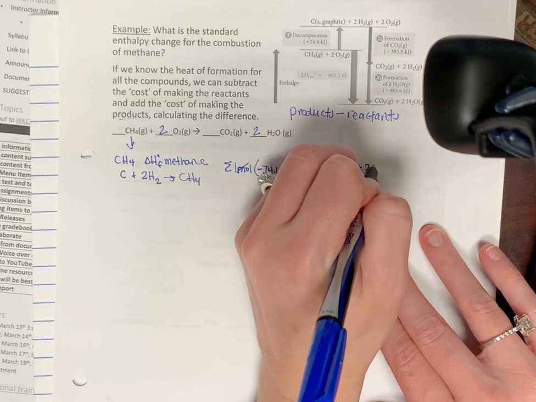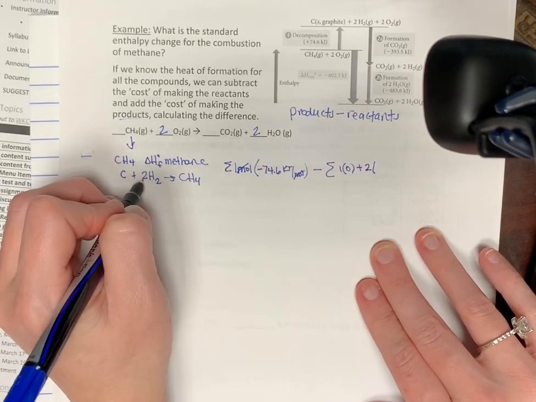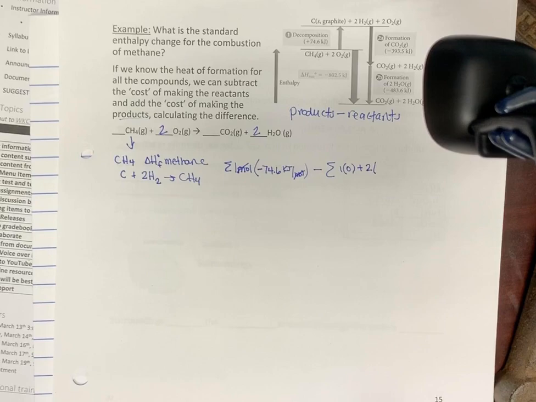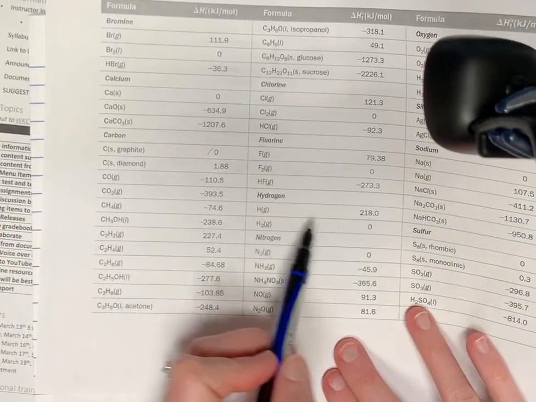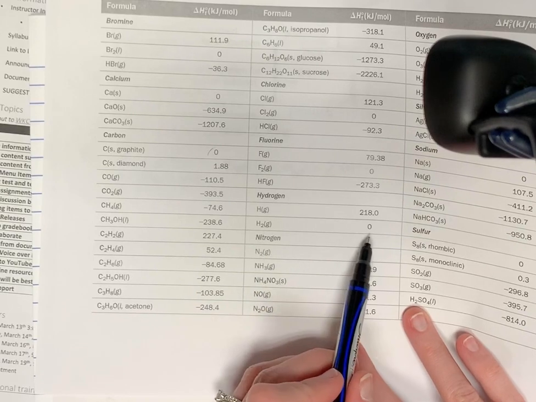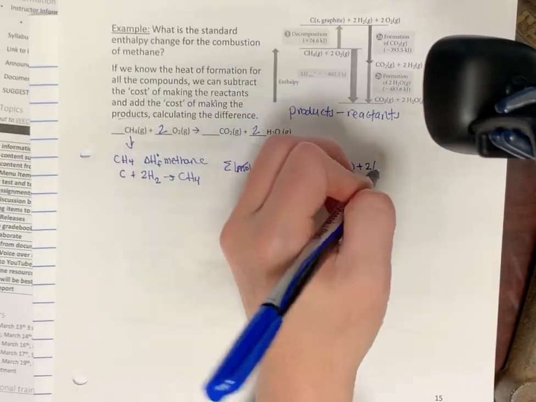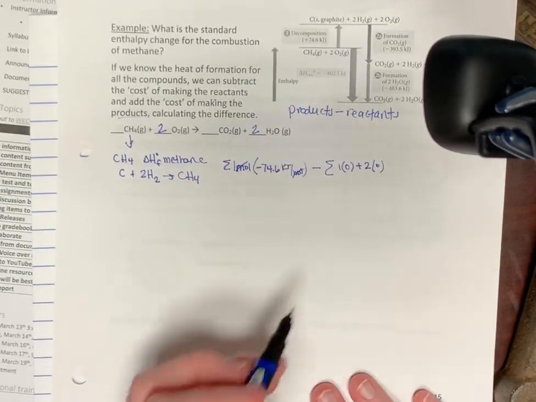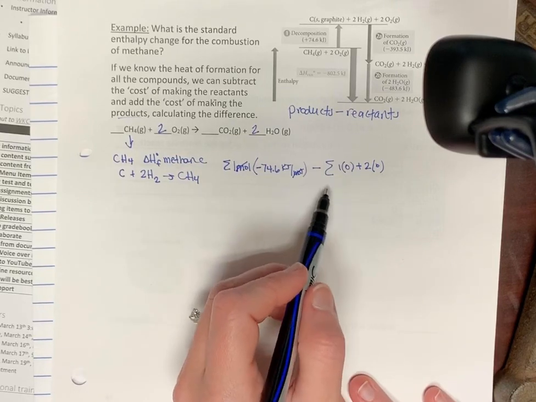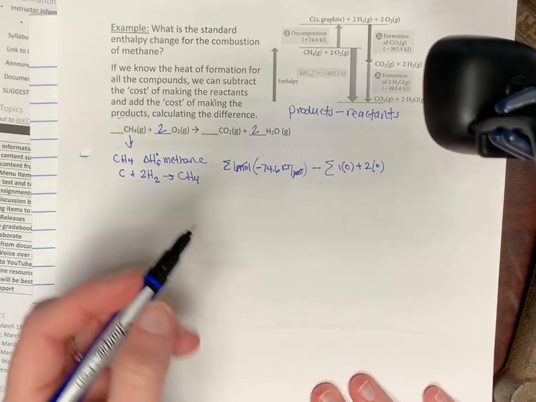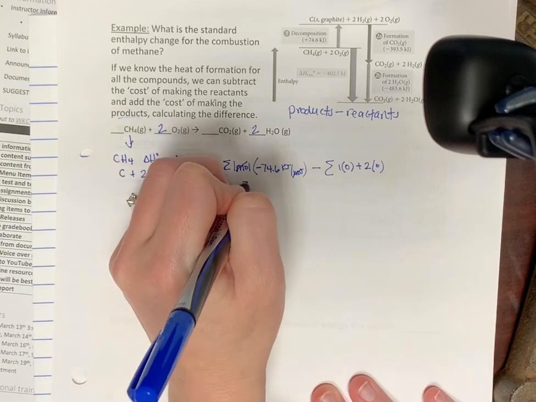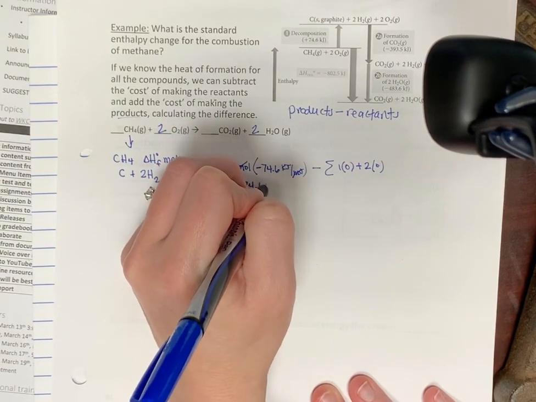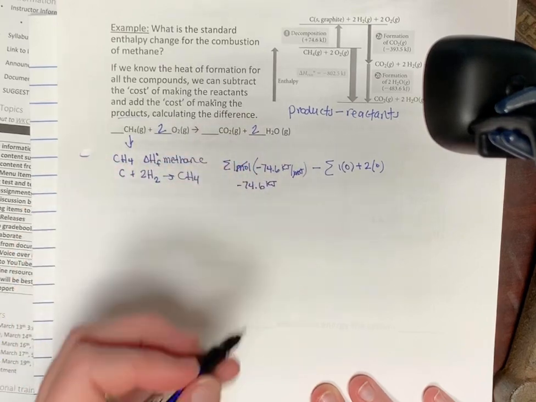And then we add up 2 of the hydrogen. So put your 2 moles. Always put your moles first. And then for hydrogen, H2 gas is also 0. Well, that makes it easy. So this is all zeros, so we don't have to subtract anything. So this becomes negative 74.6 kilojoules.